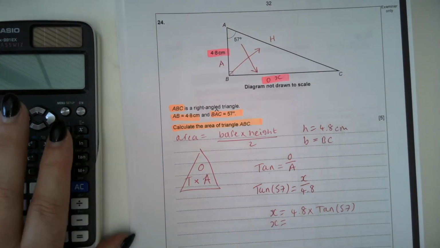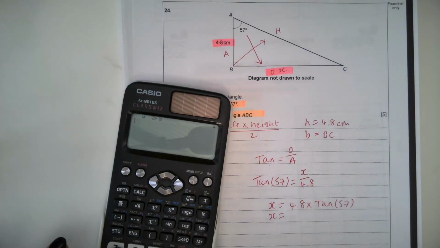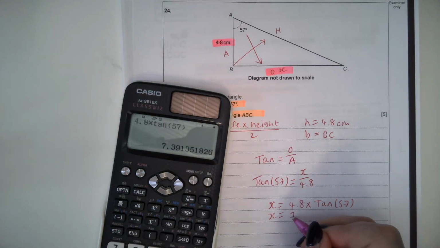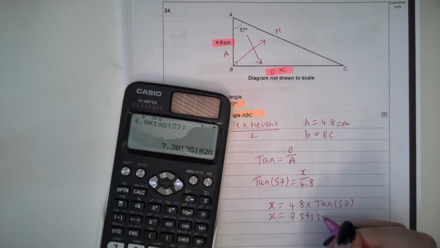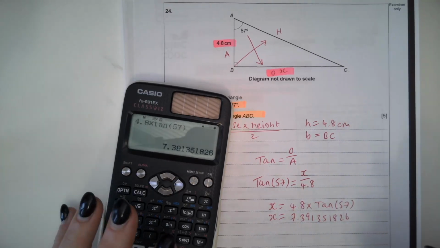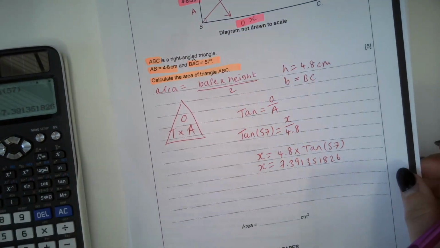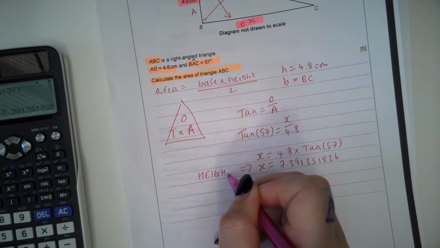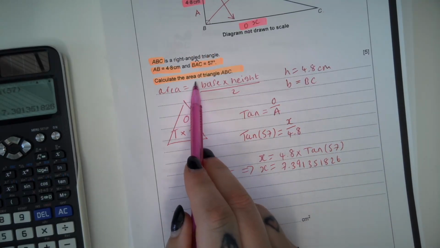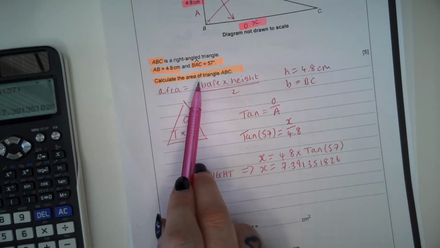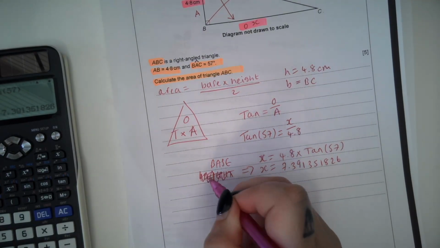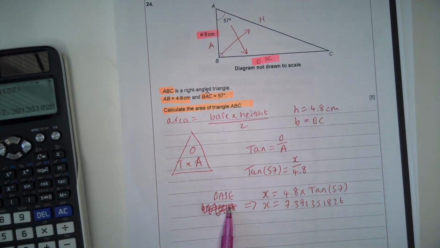I'm going to pop that in my calculator, guys. So 4.8 multiplied by tan 57 is 7.391351826. This, guys, is the height of our triangle. Don't forget, we haven't finished here. We need to find the area. It's not the height, is it? Ignore me. That's the base of our triangle.